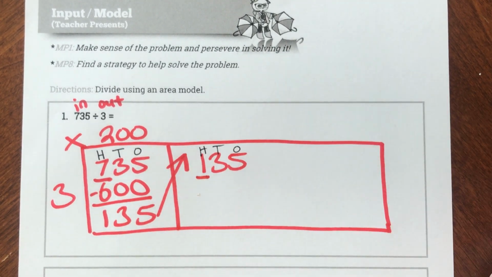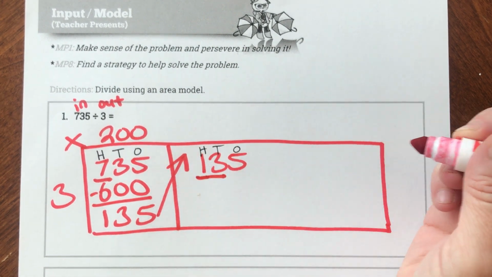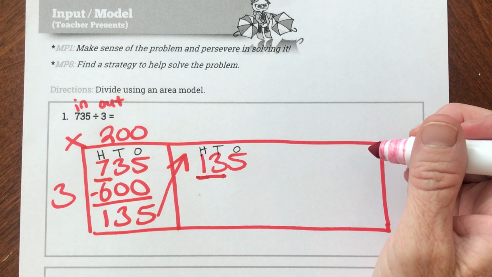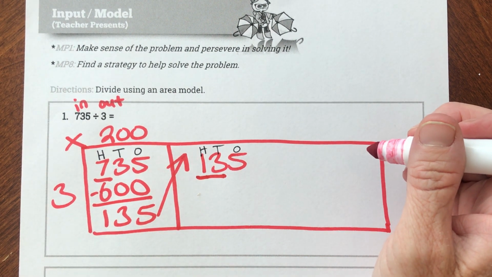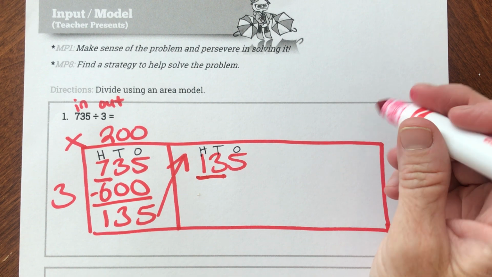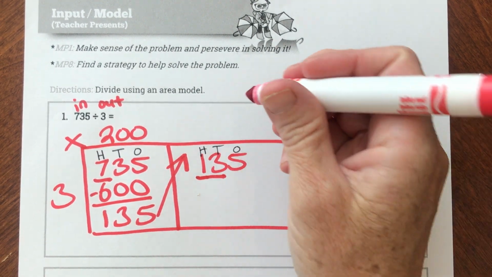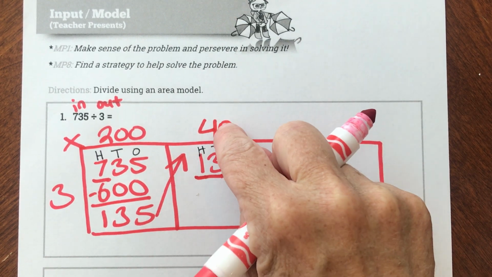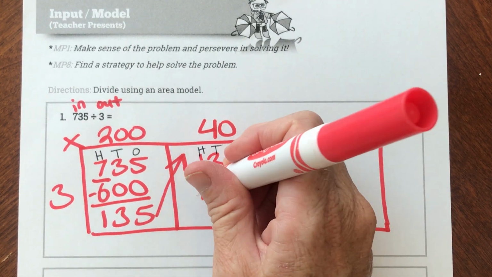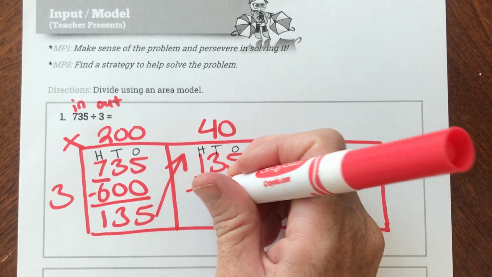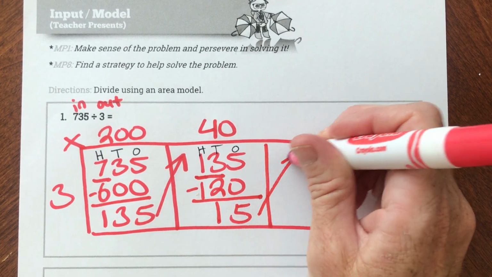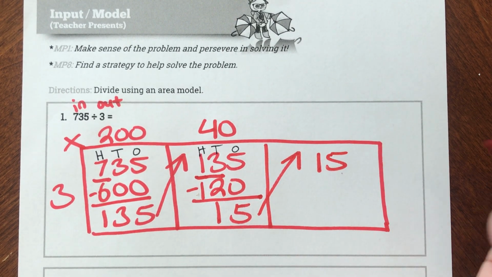Can 3 fit into 1? No. Can 3 fit into 13? Yes. How many times can 3 fit into 13? 3 can fit into 13 4 times, but I'm in the tens place value, so it's 4 tens, which is 40. So I divided, now I'm going to multiply. 40 times 3 is 120. I'm going to subtract. And then I'm going to start over and do it again. So I divide, multiply, subtract, and start over.